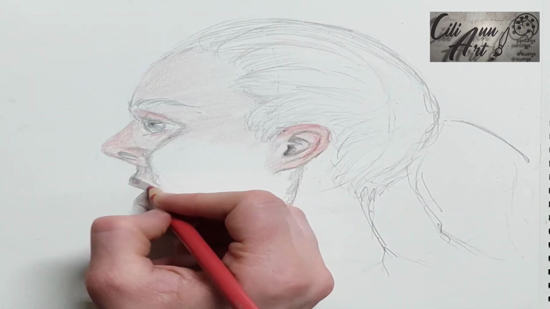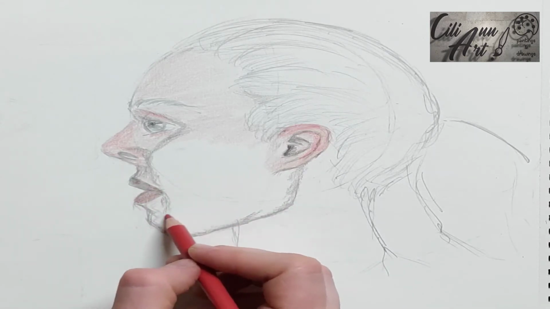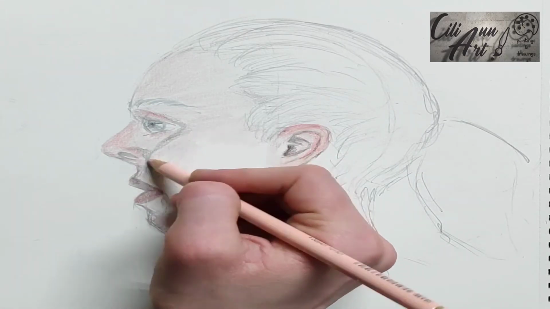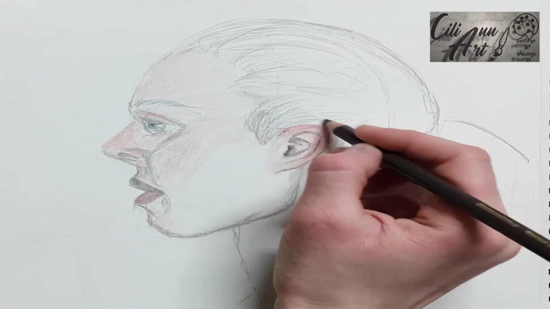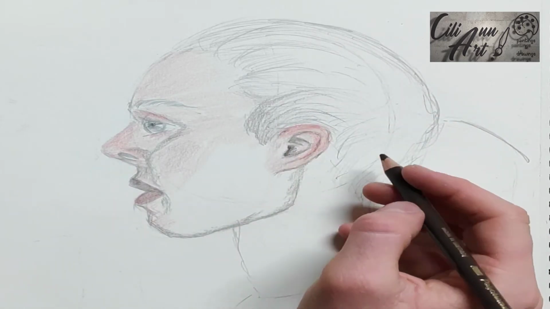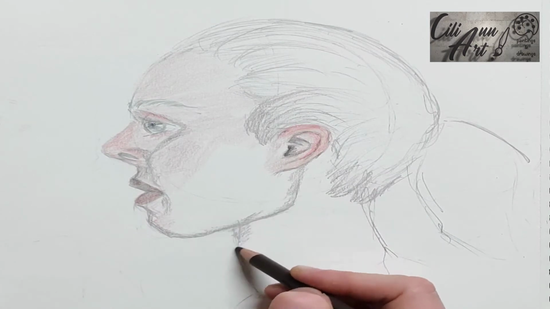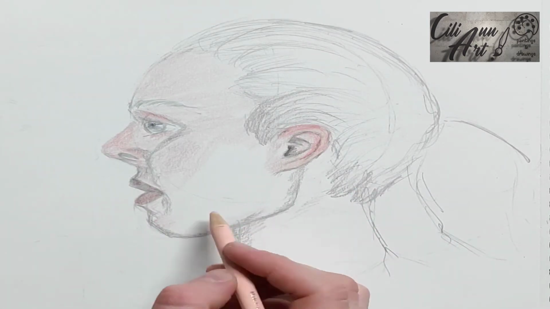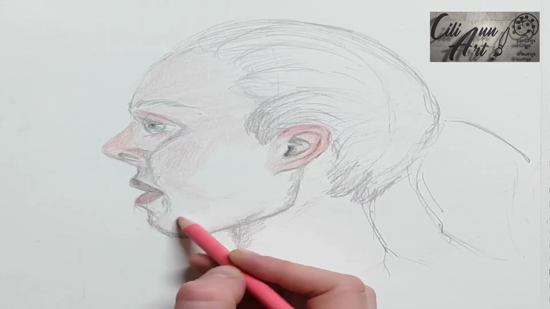The inside of the ear has different levels of shadows as well. The very inside is darkest, and different parts that are coming out have different levels of how dark they are. Of course, here underneath the chin, the front of the neck, and then later the back of the neck.